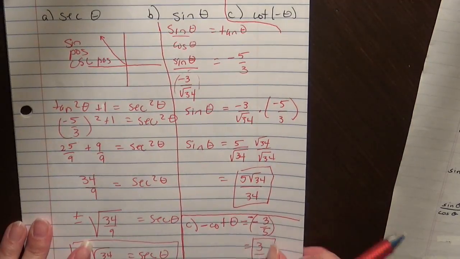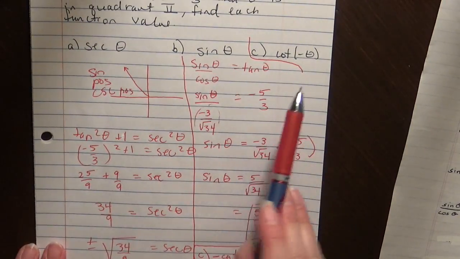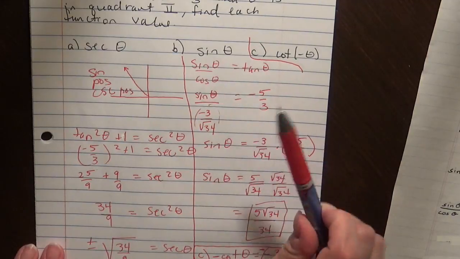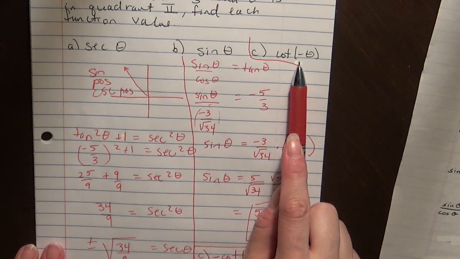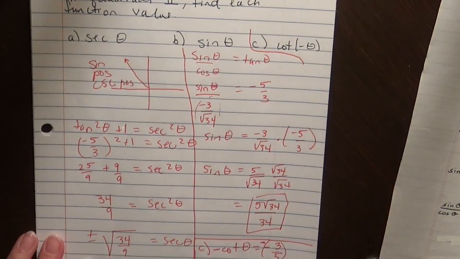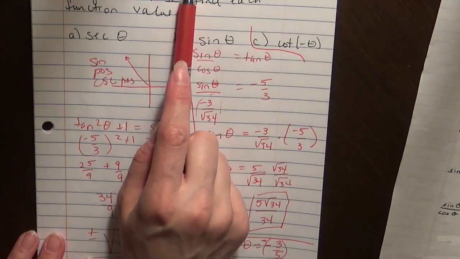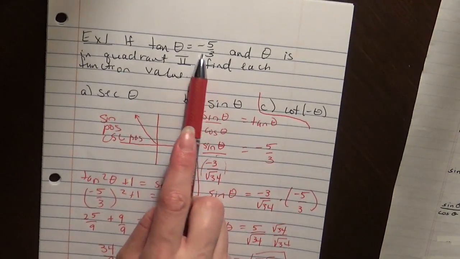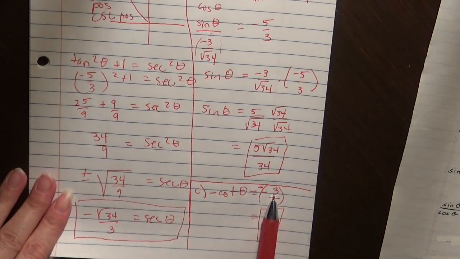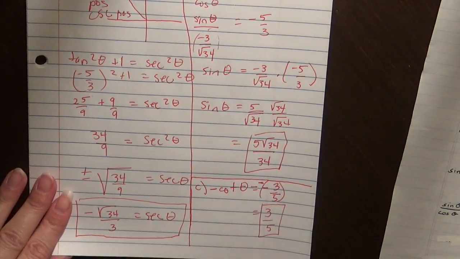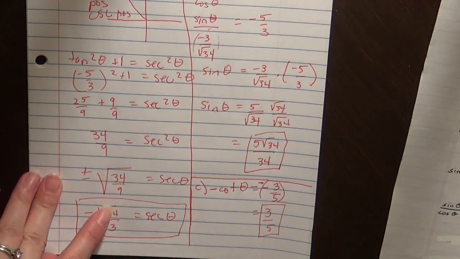Okay, so I got that again from cotangent is an odd function just like tangent. So cotangent of negative theta gives me negative cotangent theta. And then I'm just going to substitute the negative 5/3, but I'm going to use the reciprocal, negative 3/5. Put it in here. We get a double negative, so our answer is positive 3/5. So that's example 1.